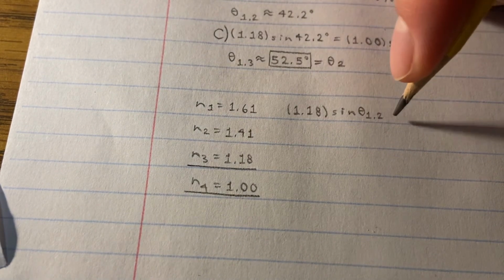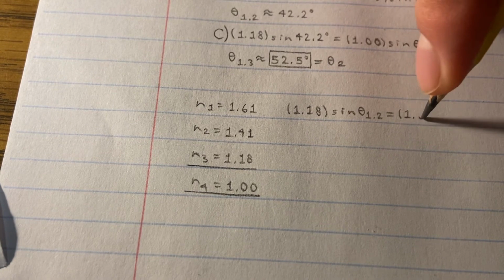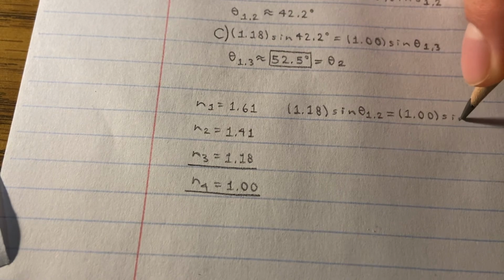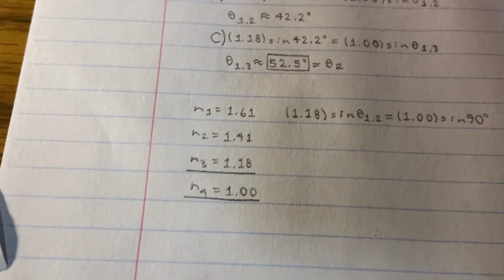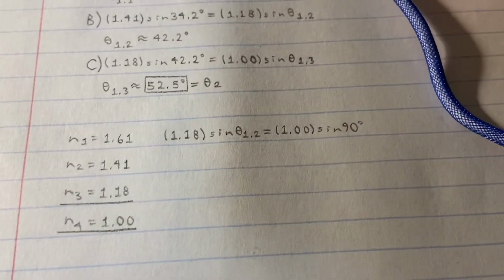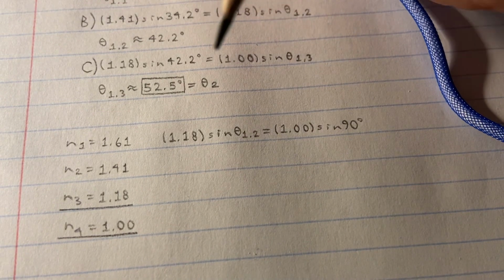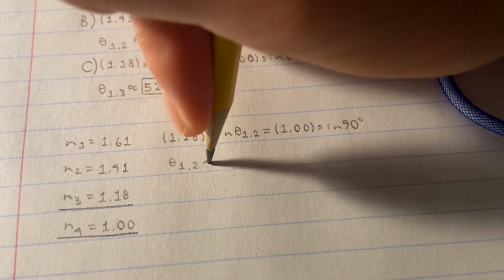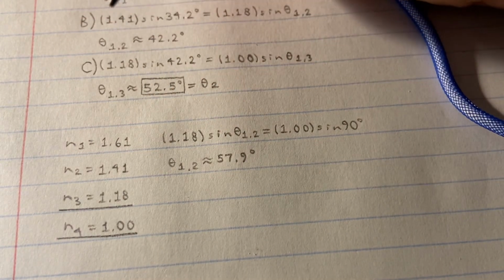So if we plug in the index of 4, and given our knowledge of concepts, we plug in 90 degrees here, we will see that theta 1.2 in this instance will be 57.9 degrees.